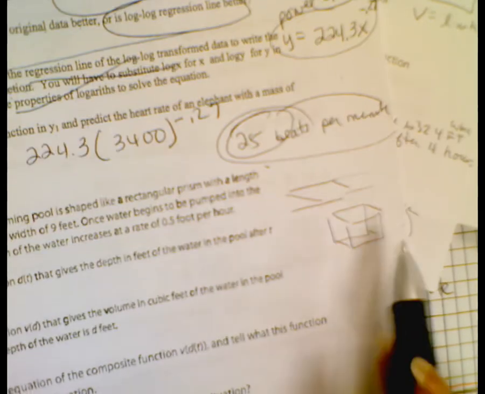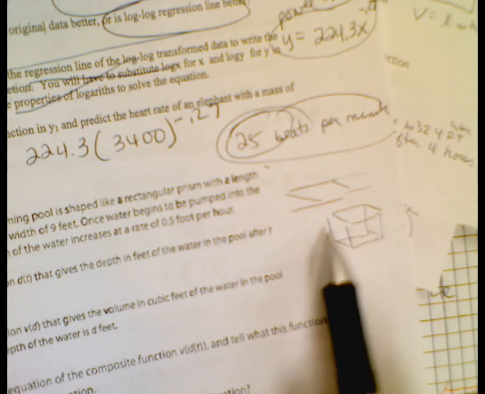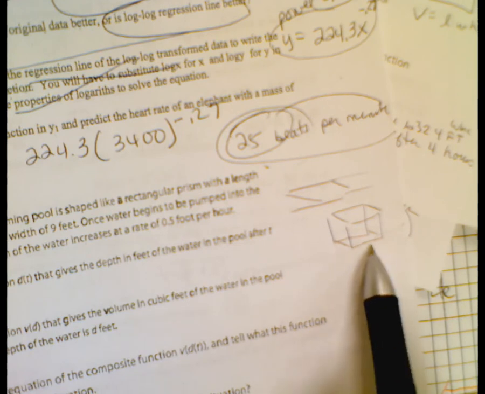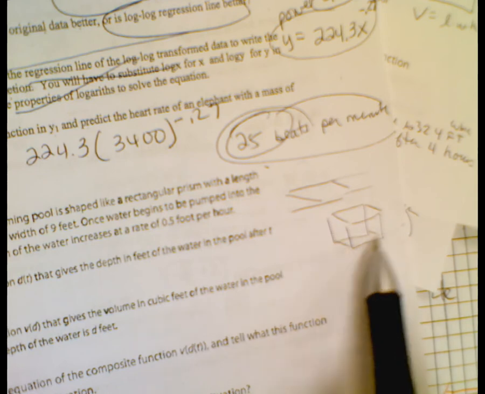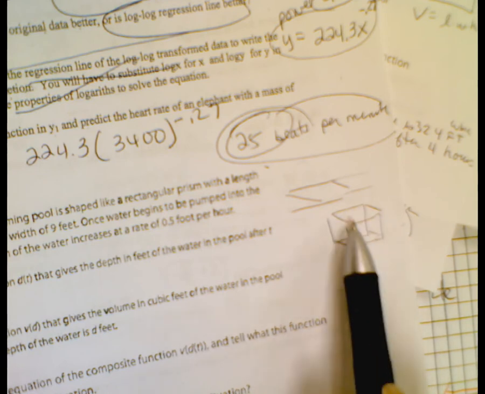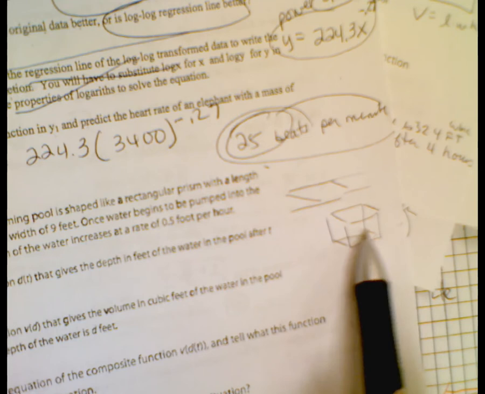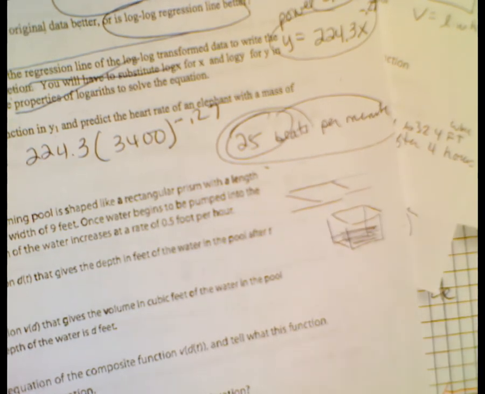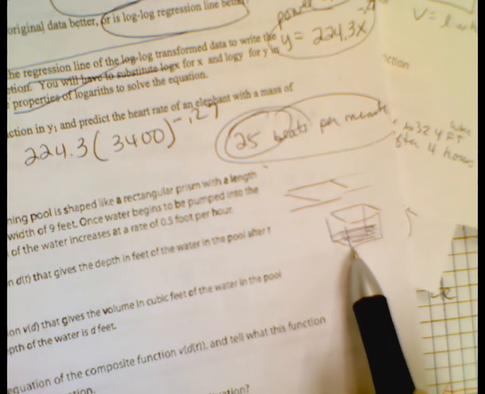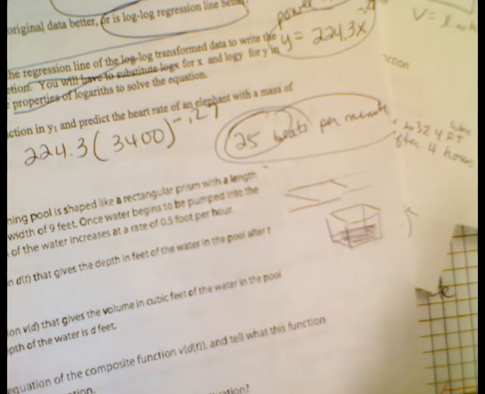Okay, so maybe you have a swimming pool that looks like this. You need width, length, and height. Just because you have a box like this, something made for a swimming pool, it doesn't have to go all the way to the top. Maybe the water is just going to fill this portion right here. As you're filling up, the pool rises. As time goes, the pool rises.